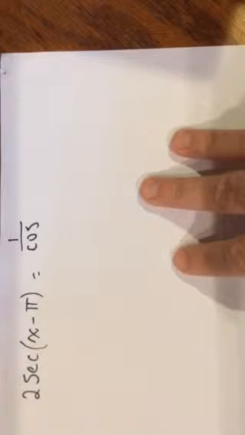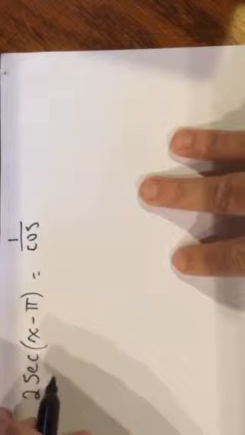Okay, so say we're going to graph 2 secant of x minus pi. So first thing I'm going to do is say, well, secant is related to my cosine. It's my 1 over cosine. So I'm going to graph everything with the cosine, and then from there, I'll go ahead and draw in a secant. So I'm just going to replace my secant with cosine for right now.